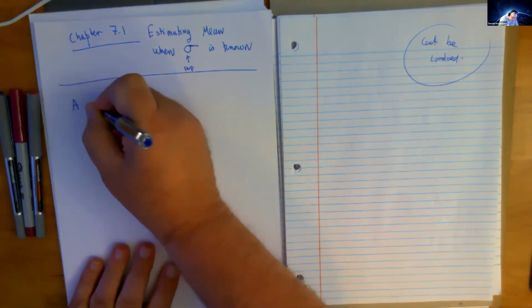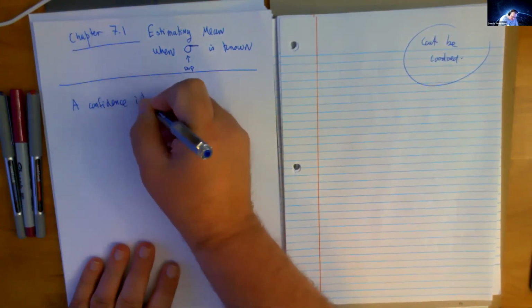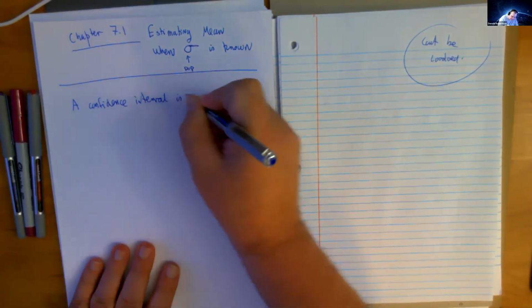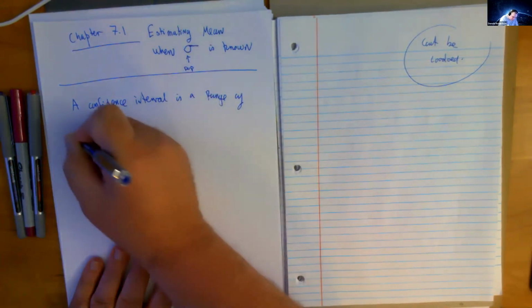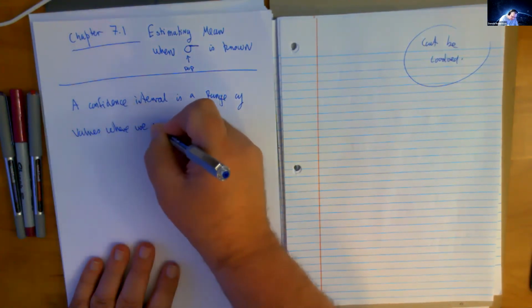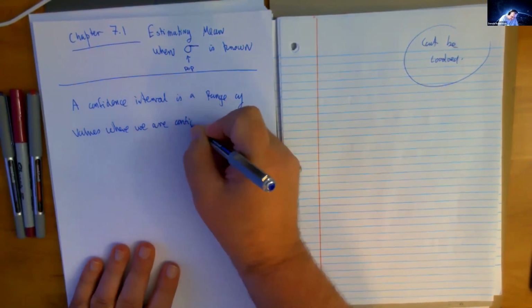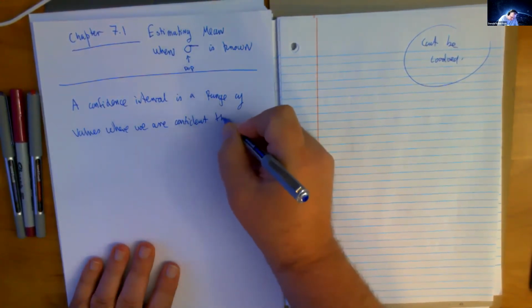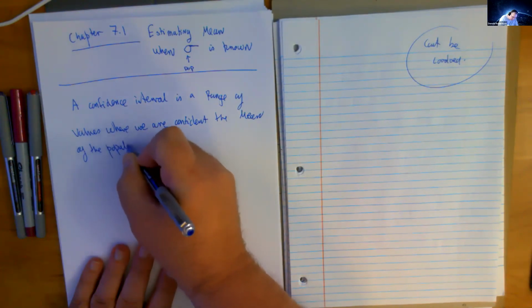So, a confidence interval is a range of values where we are confident, hence the name, the mean of the population is. How to phrase this is there.